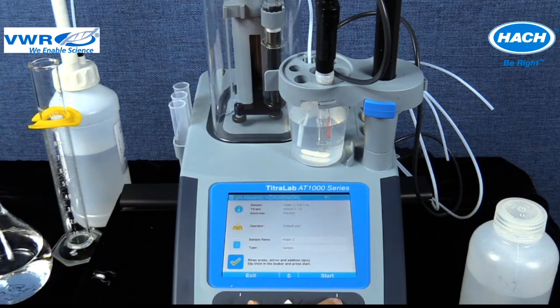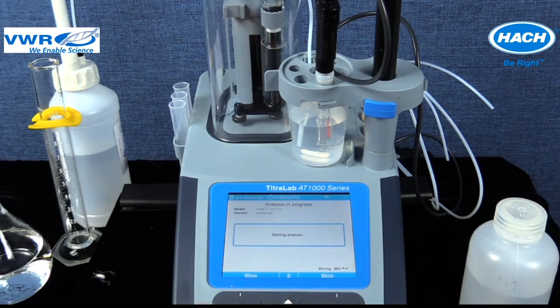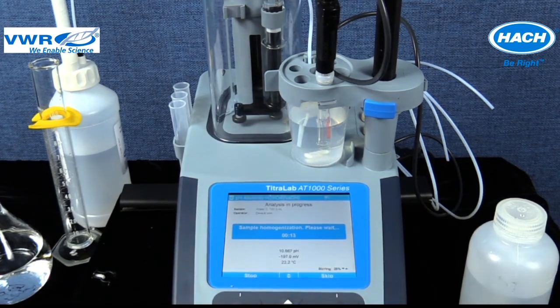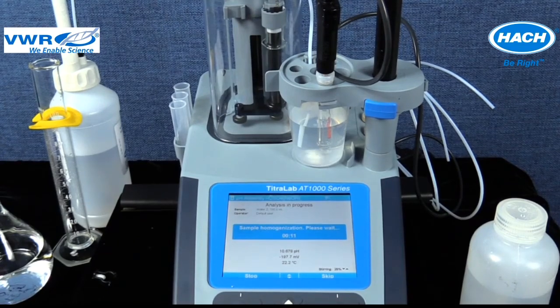When the sample beaker is in place, the Start key on the method screen can be selected to start the titration. The software will display that the analysis is in progress and then that the sample is being homogenized for 15 seconds. During this step, the sample is being stirred.